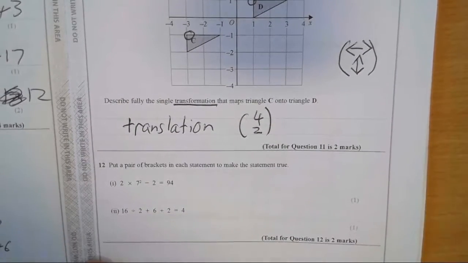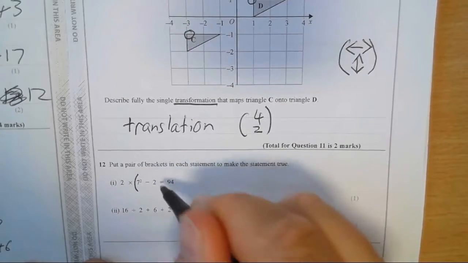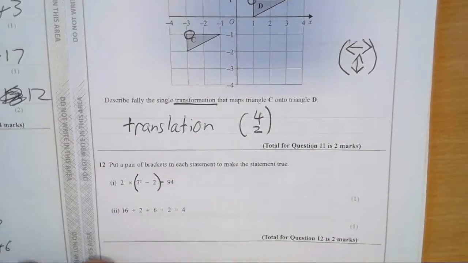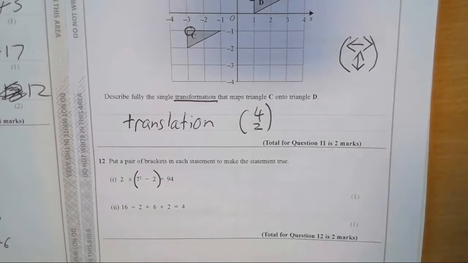Question 12. This was done pretty well by people. 7 squared take away 2 would give you 49 take away 2, which is 47. When I then times it by 2, I'll get to 94. So most people did get this one correct.